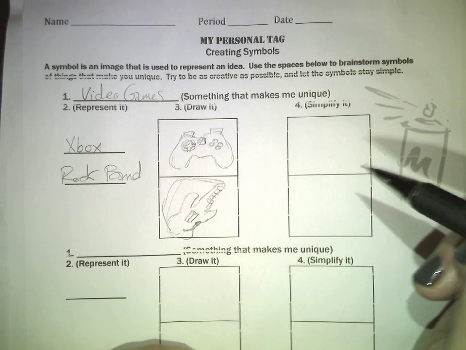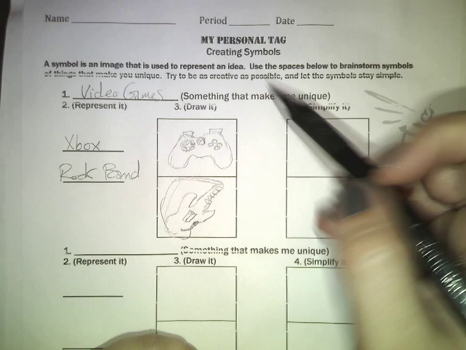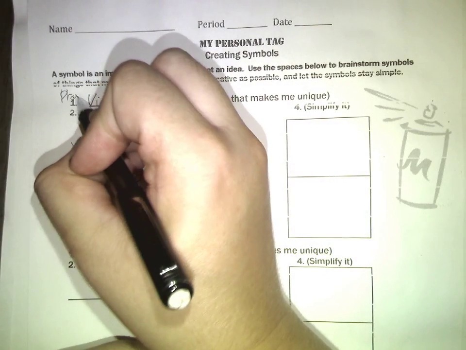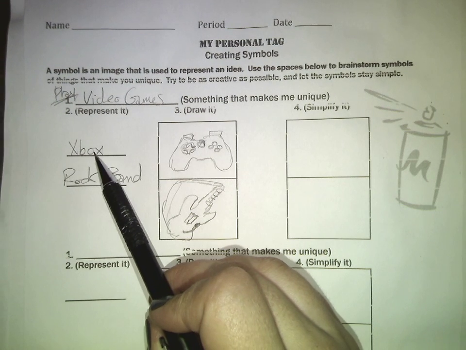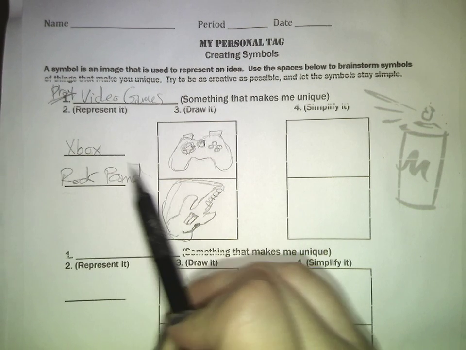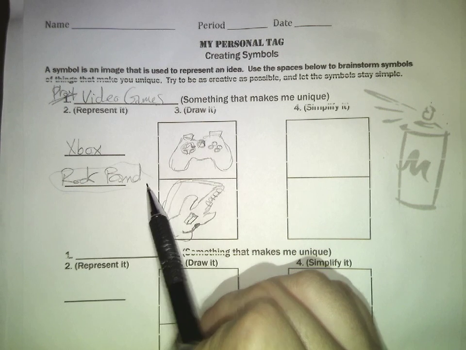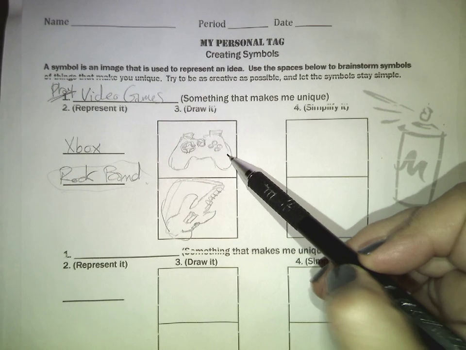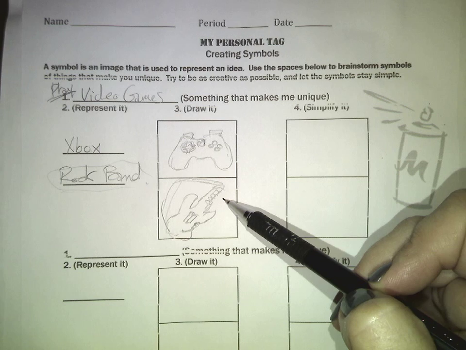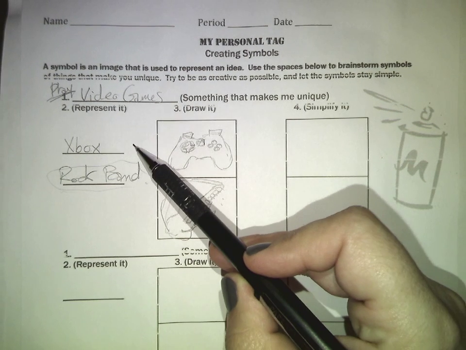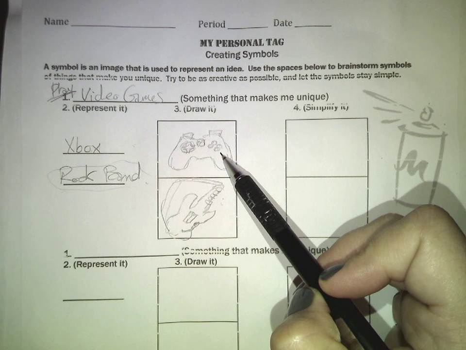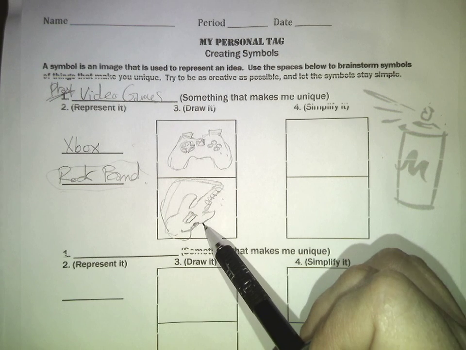All right, ladies and gentlemen, ways to simplify an image. So as you can see, I have written up here that I like to play video games. I have my Xbox, and I have one of my favorite video games, Rock Band. And I have drawn my detailed images of the two things that I'm using to represent playing video games. So I've drawn my Xbox controller, and I've drawn my Rock Band controller.